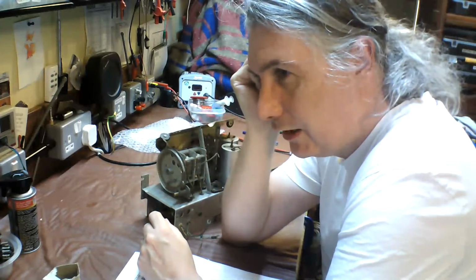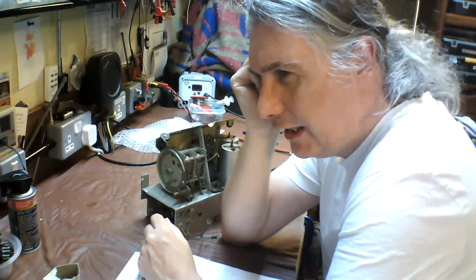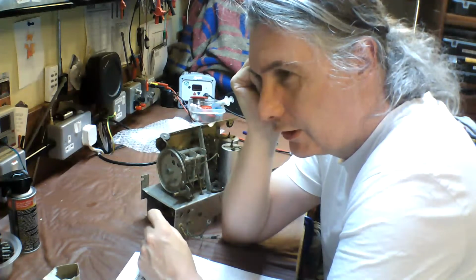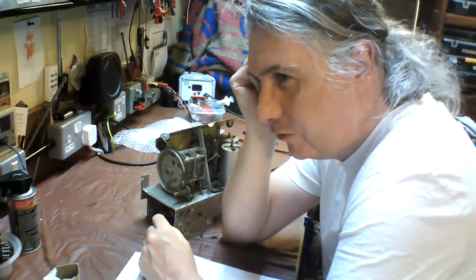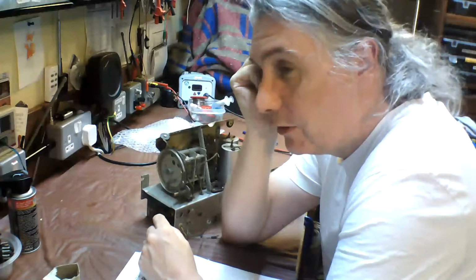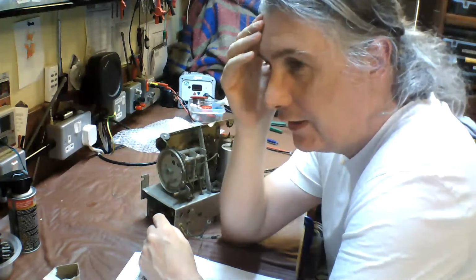Yeah, Graham's got one of the Hickok testers, I think, and his transformer blew up or didn't work, and he has had it rewound, and I think hopefully it will be ready to go back into the valve tester soon.